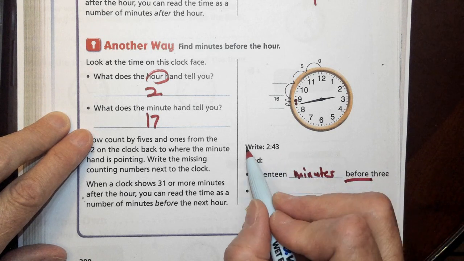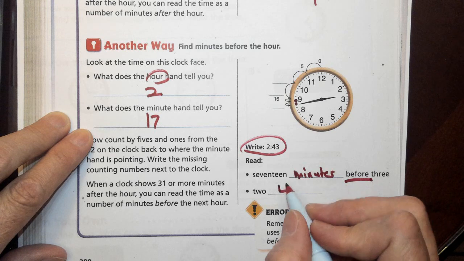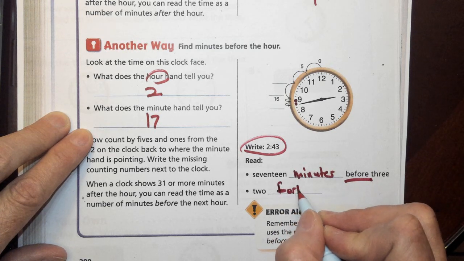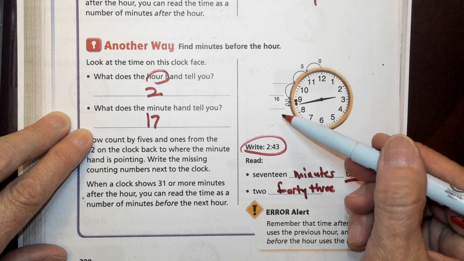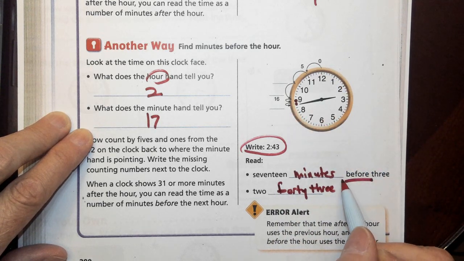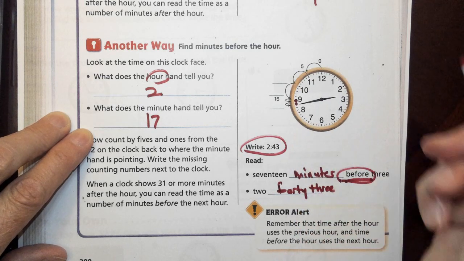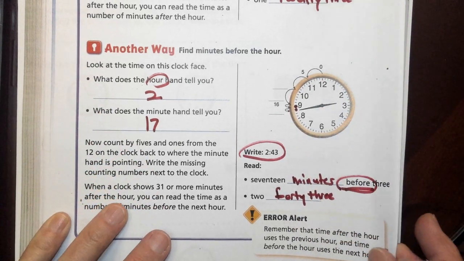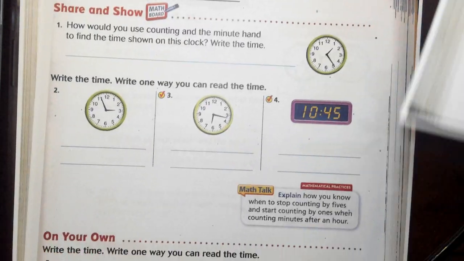Now, we didn't do this part, but that's the same, 2:43. These two times are exactly the same thing. We can either count the minutes before and say it's before, or we can count the minutes after and say it's after, like we did in this problem. All right, let's look at our practice.